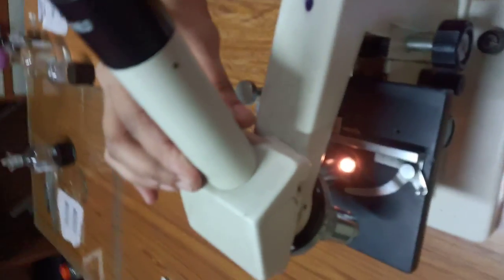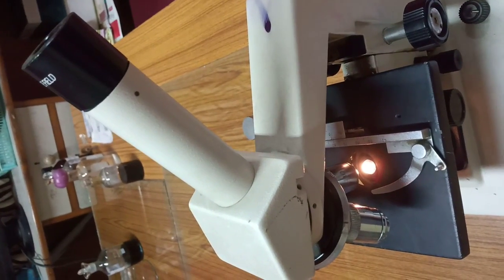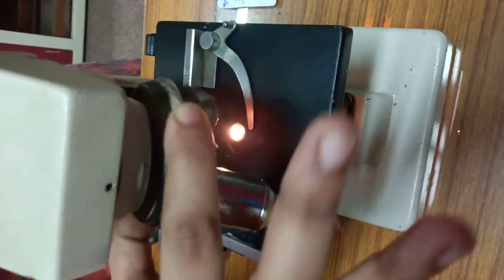This is the body tube. The objective turret, revolver or revolving nose piece. Now this here is known as the revolving nose piece.